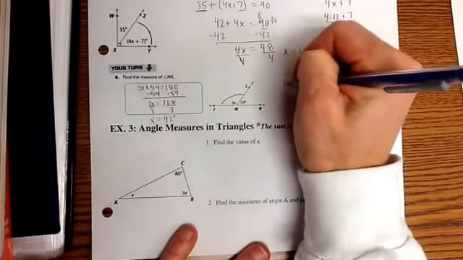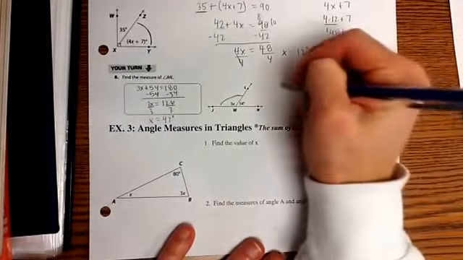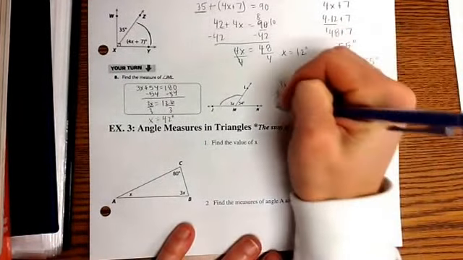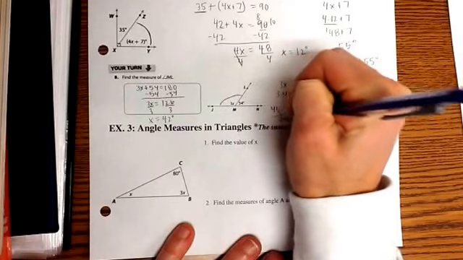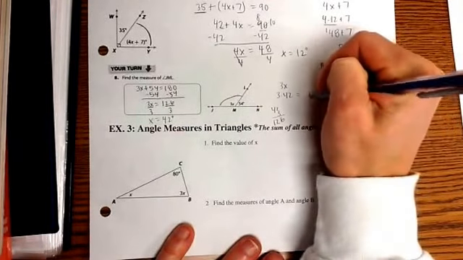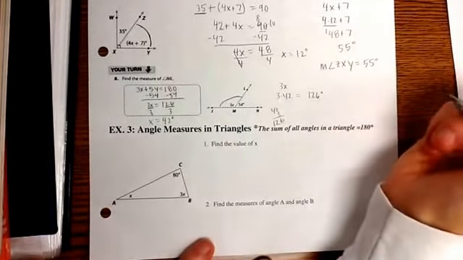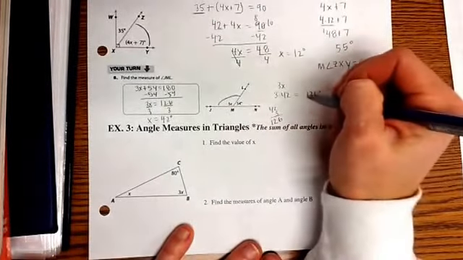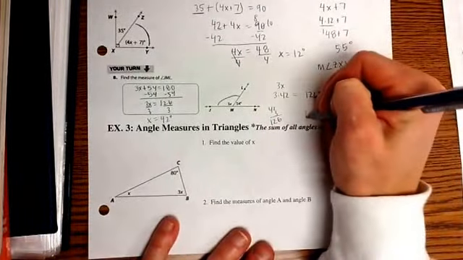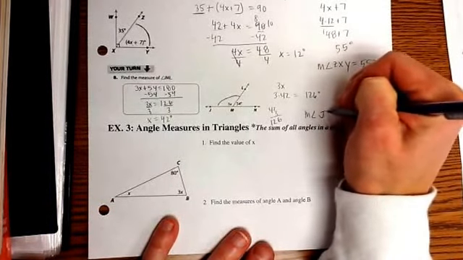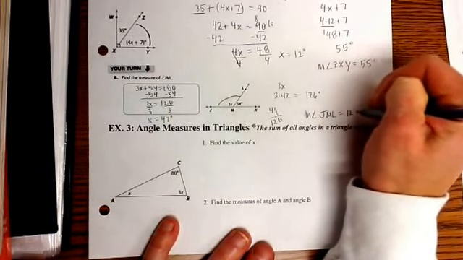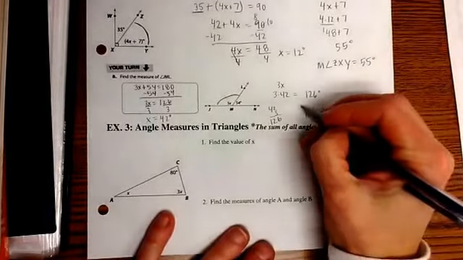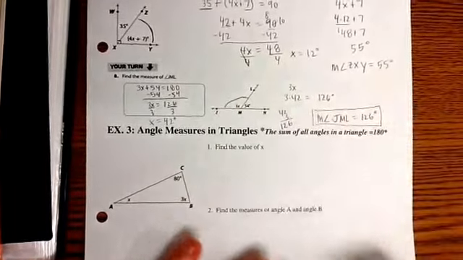Well, I have to find what 3x is. So 3 times 42 equals 126 degrees. And it makes sense because it's an obtuse angle, so I know my answer better be more than 90. So the measure of angle JML equals 126 degrees. That's what you should have gotten. Hopefully you got that right.